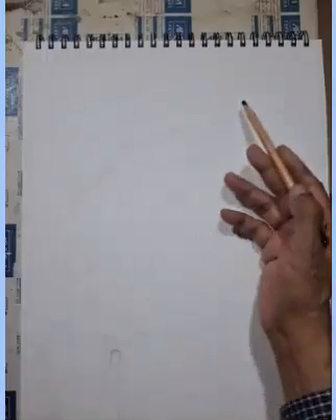There are different ways of doing the blocking in. I take a lot of lines. There are some artists I know, like a teacher who is no more now, named Santan Raj.